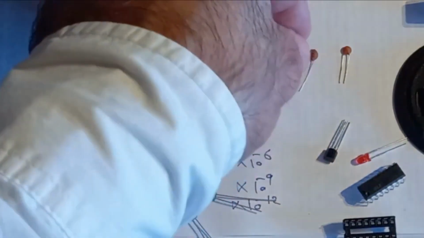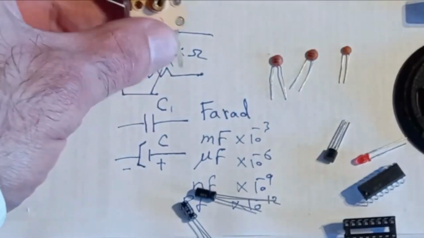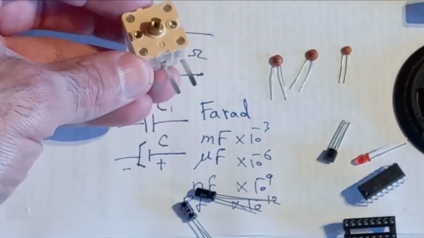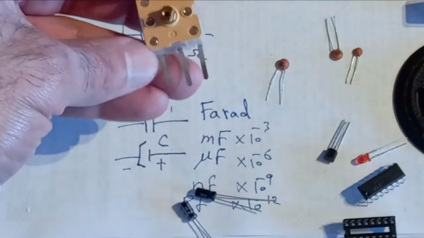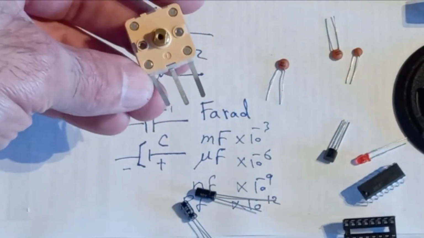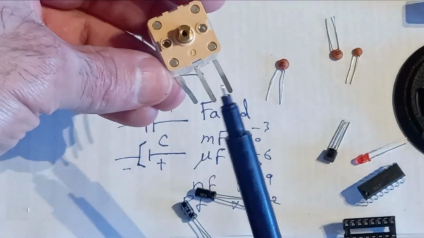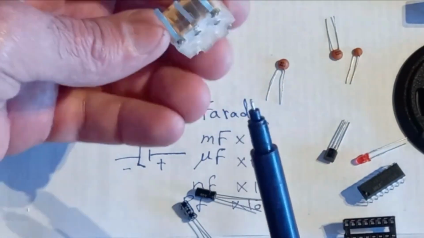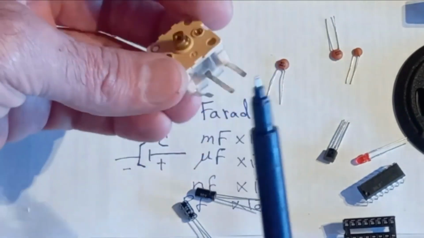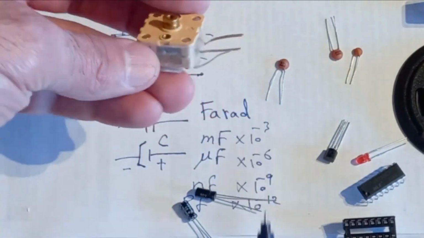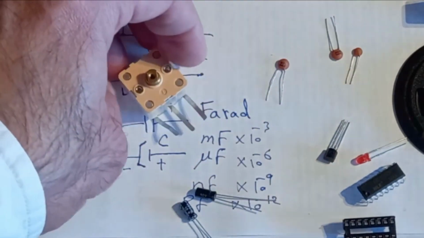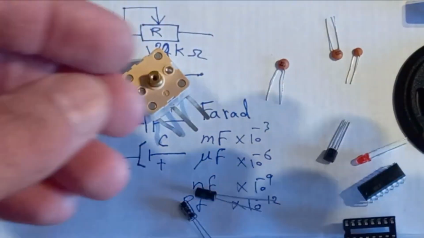These three are ceramic capacitors, and this is a variable capacitor, same as variable resistors. Variable capacitors also have 3 pins, and this particular variable capacitor is used for tuning, radio tuning.